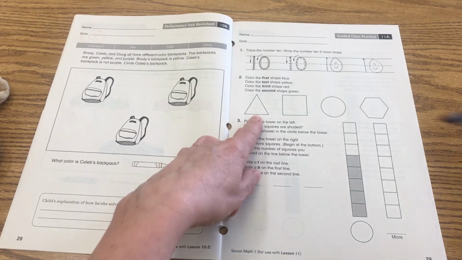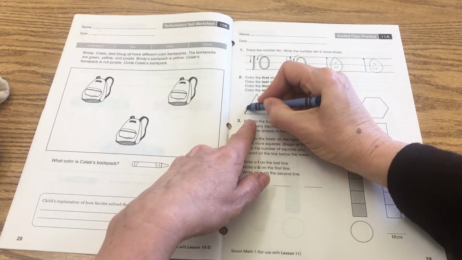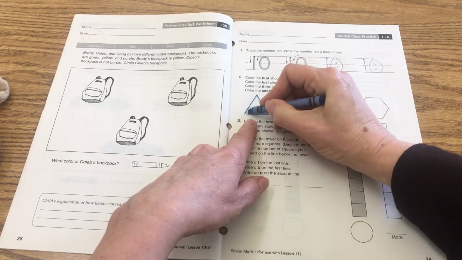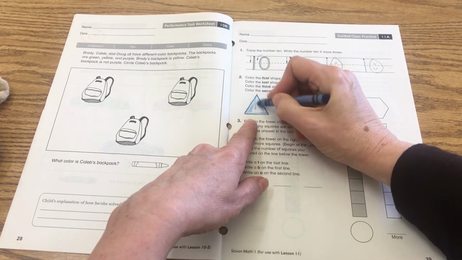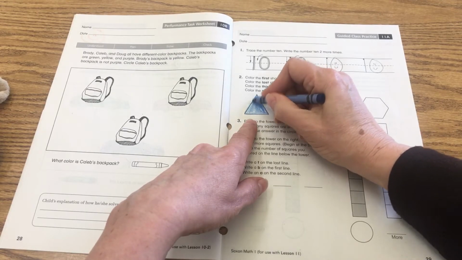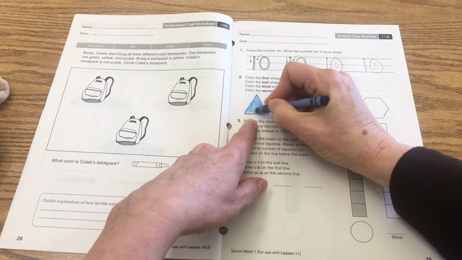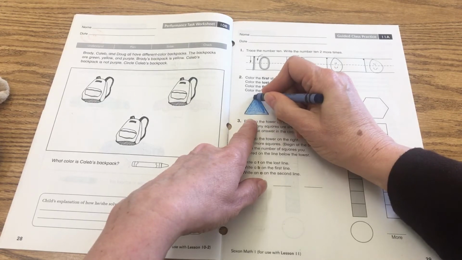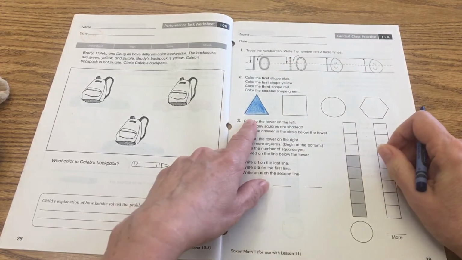So that would be the triangle. So go ahead and get your blue crayon. And remember, I like to trace as I'm coloring. Okay. So go ahead and color that blue. Okay. And if you need more time to color, or at any time, if you're going a little bit slower, or if I'm going too fast, go ahead and pause the video.